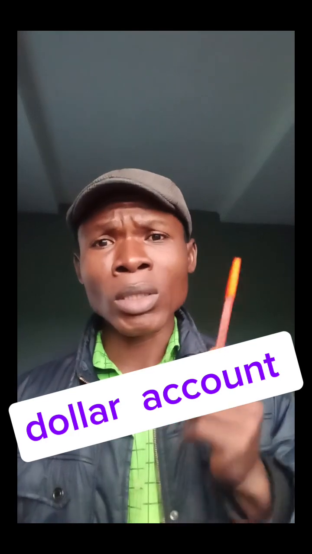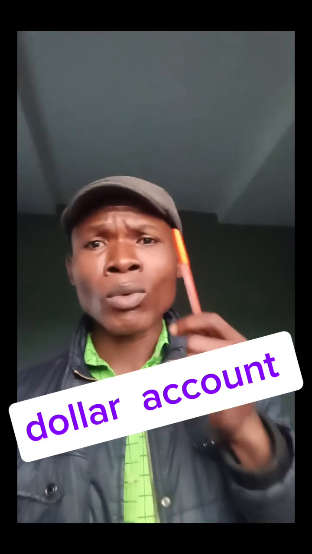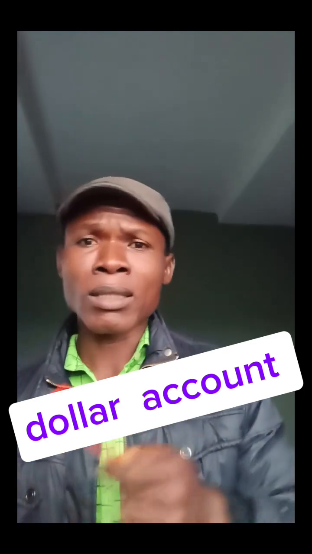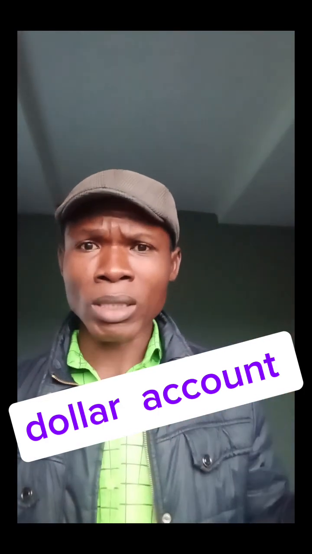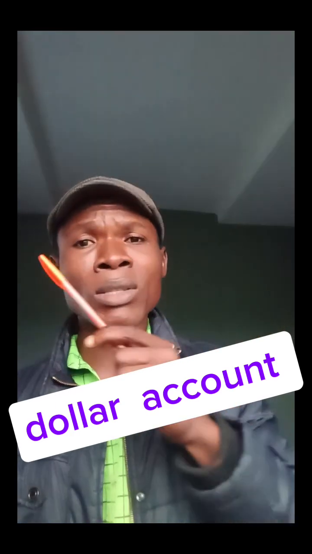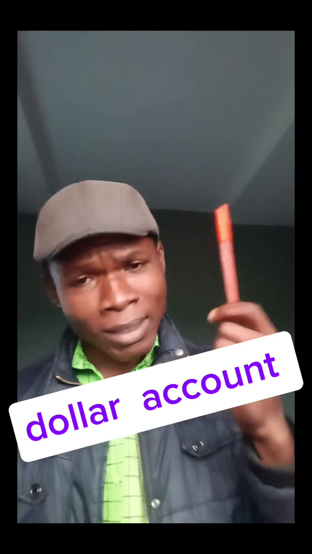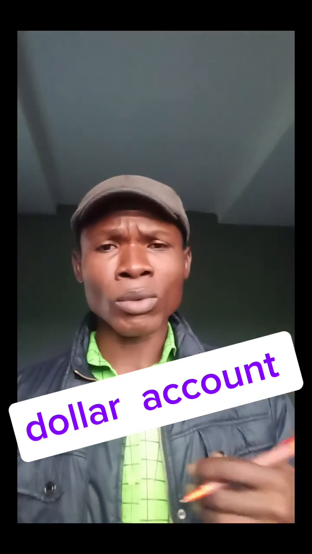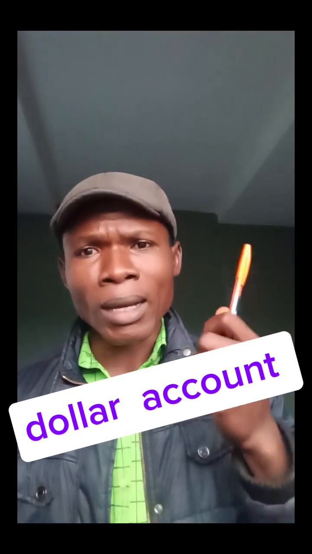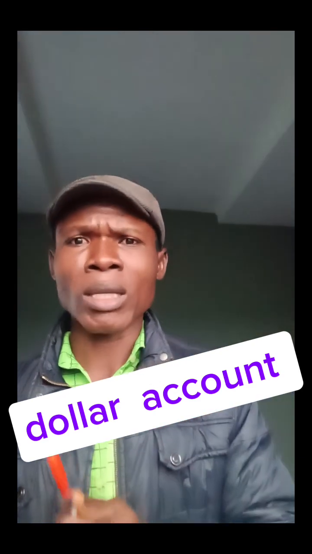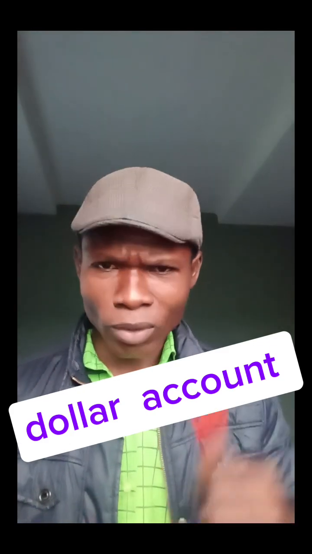So you have to open your domiciliary account, that is your dollar account. That is the only way, because what they are sending to you is dollars. So Naira, our normal account that we are using, cannot receive it. So walk into any of your banks, ask them, fill in the requirements, they will tell you the process, and get your dollar account number. That is the domiciliary account, the only account you can use to fill in this information.